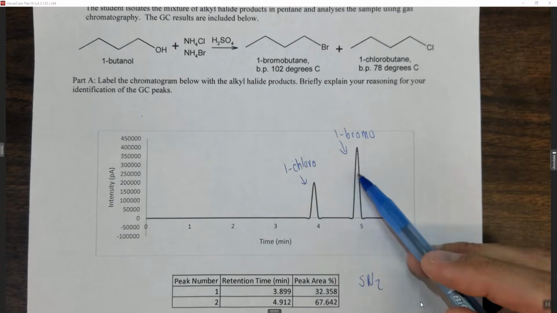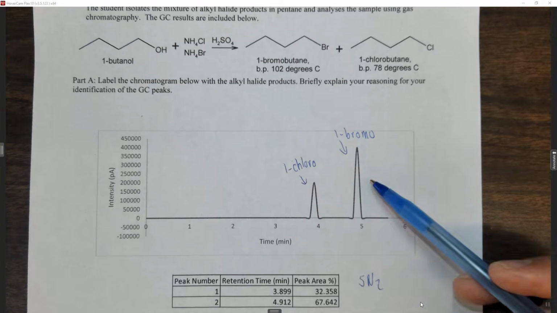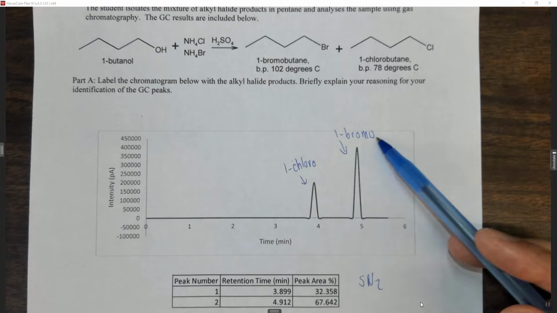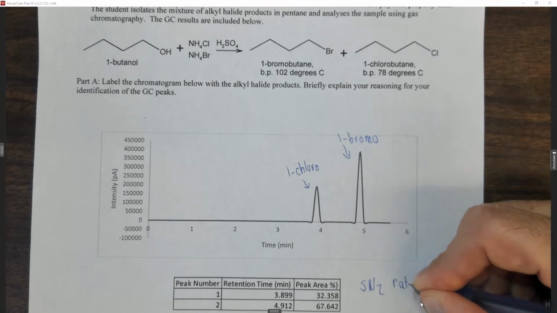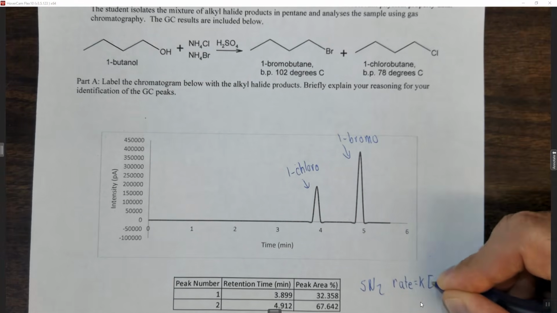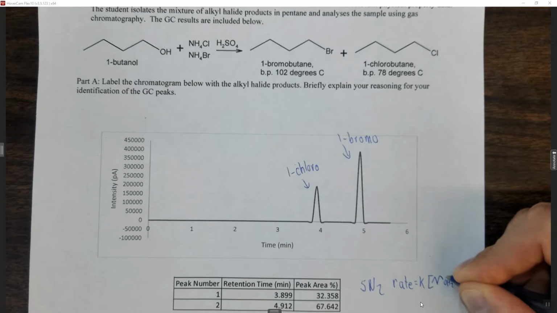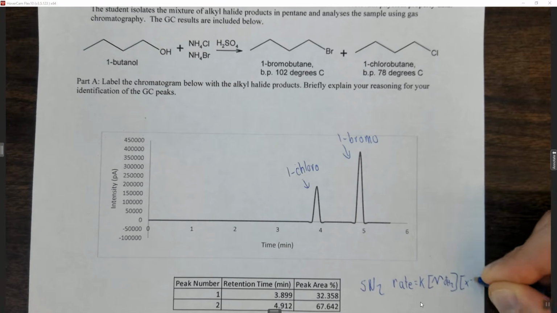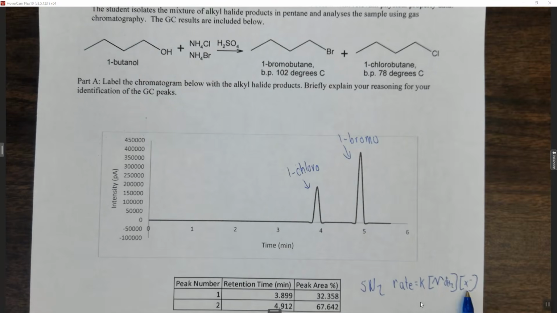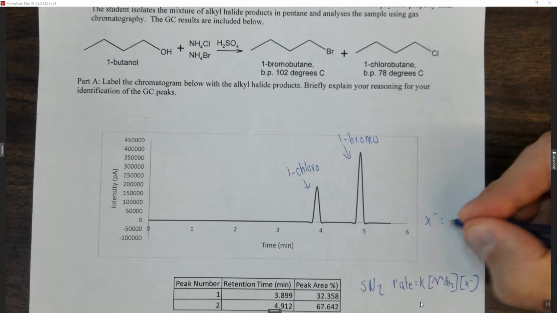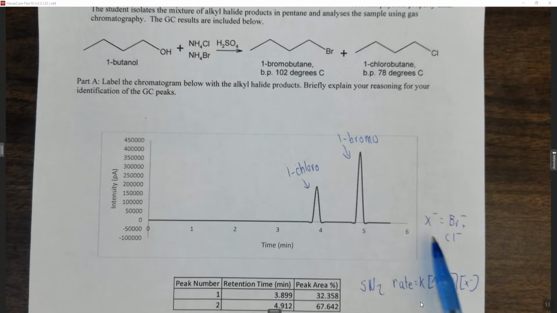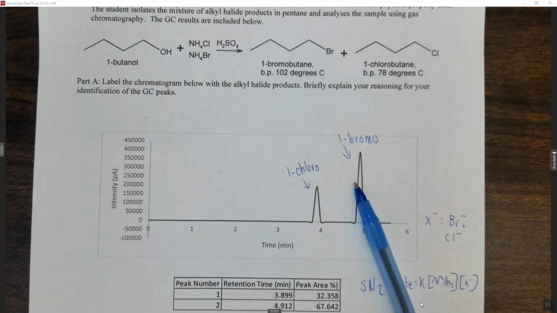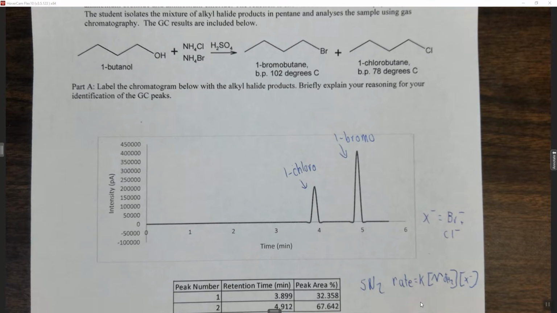I mean, it's obvious just by looking at them. This peak is bigger than this peak. So even though we started with an equal amount of this, we ended up with more bromo product because it forms faster. We could say the rate equals k, concentration of the protonated alcohol, times the concentration of X minus, where X minus equals Br minus and Cl minus. So these are your bromine and your chlorine, and they're actually in the rate law. This is why, even though we started with a 1-to-1 mixture, we end up with more of the bromo product.